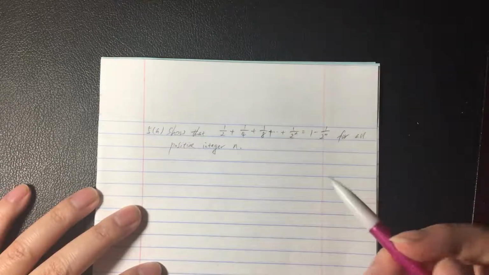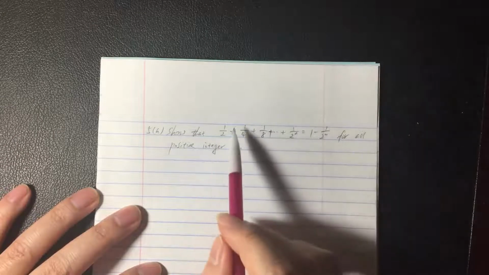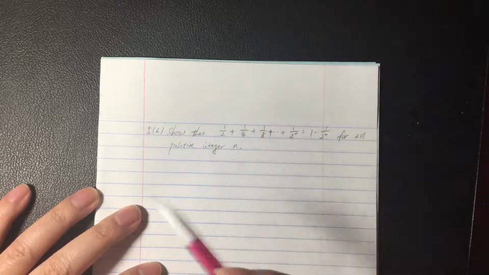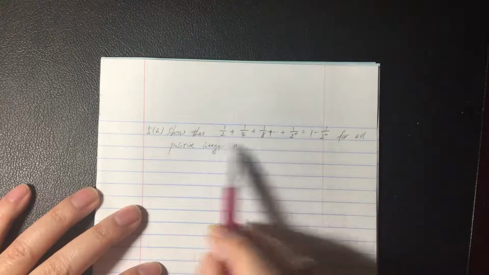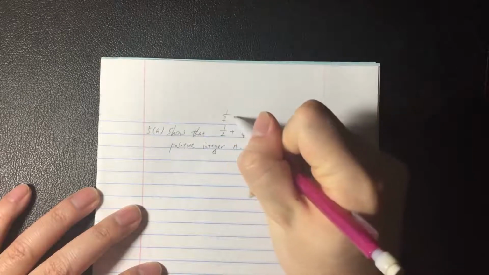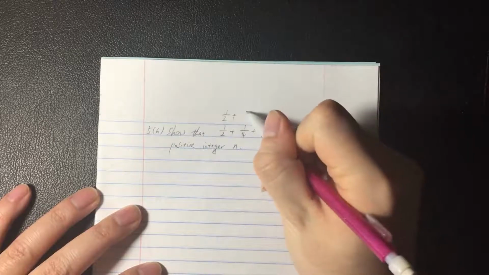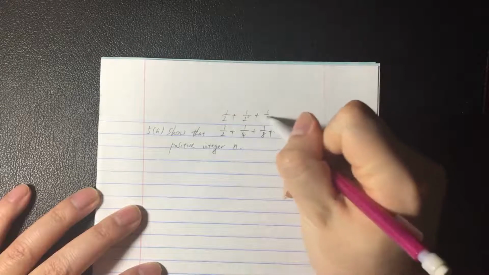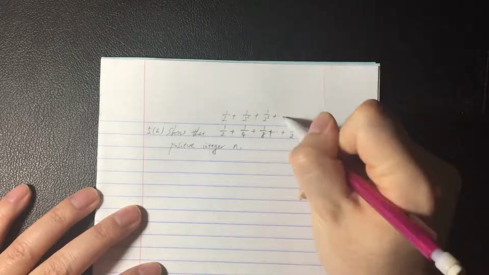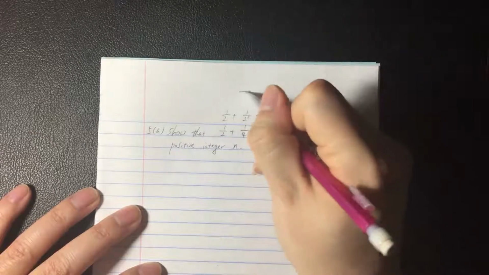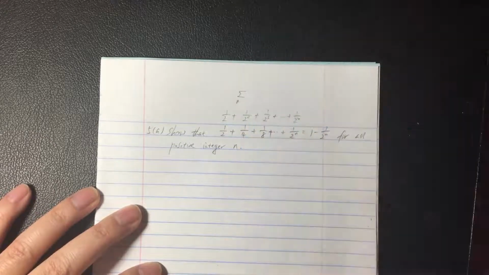First of all, to make the problem a little easier, I suggest you rewrite the left side in sigma notation. The first term is 1 over 2. The second term, 1 over 4, can be rewritten as 1 over 2 squared. The third term is 1 over 2 to the power 3. The last term is 1 over 2 to the power n, which can be written as the sum with i from 1 to n.